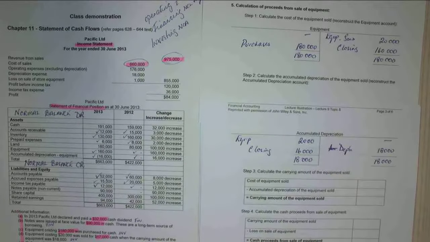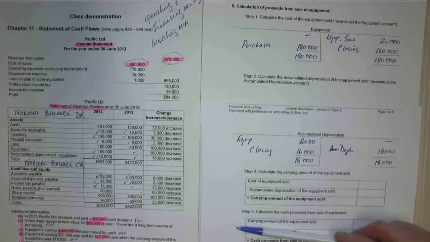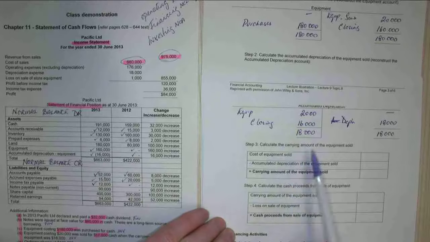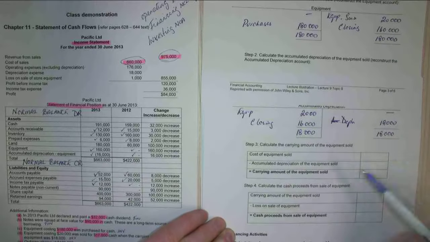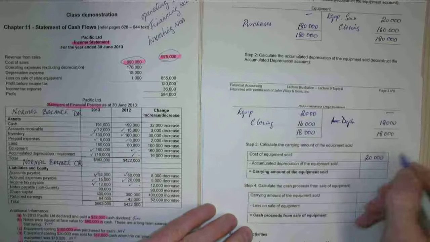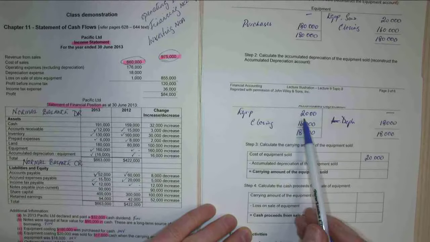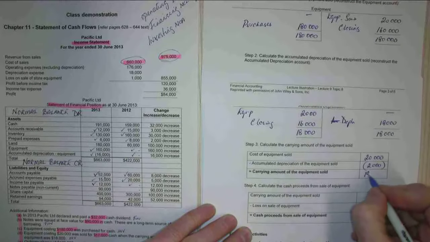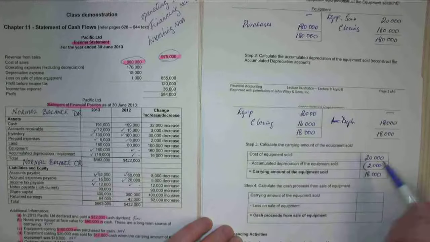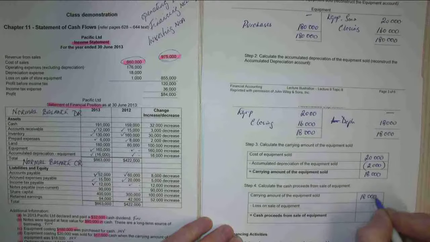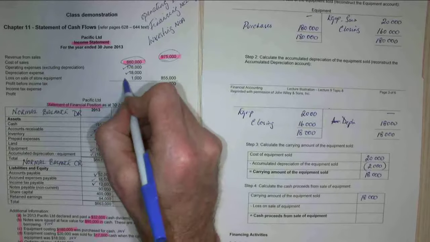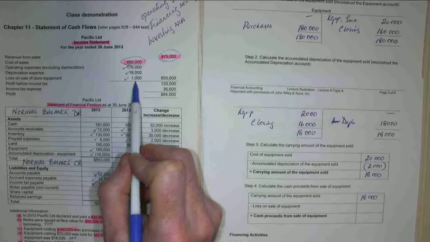Now I needed to do all those calculations in order to build this little schedule, to work out the carrying amount of equipment sold and the cash proceeds right down the bottom here. So let's go. The cost of my equipment sold, we knew that because it was 20,000. My accumulated depreciation on my equipment sold was 2,000. So the carrying amount was 18,000. Now if I take that carrying amount and put it down into my next table, I'm now looking for the loss on the sale of equipment. Now we've got my depreciation, we've ticked off that, we've got this loss on the sale of equipment here in my income statement.